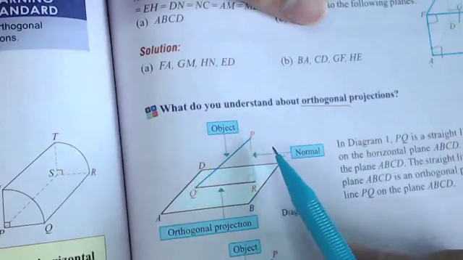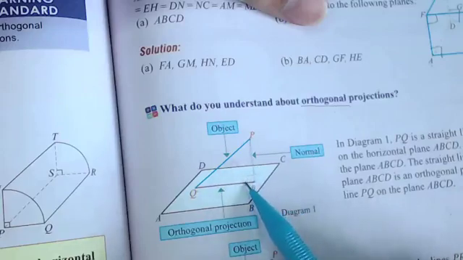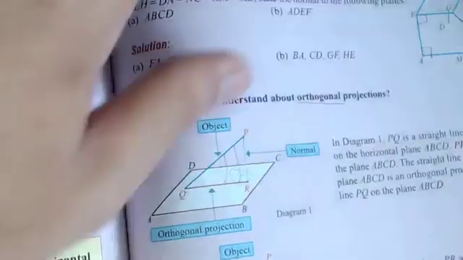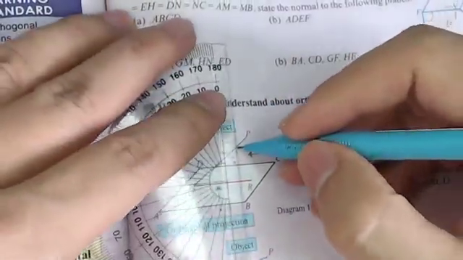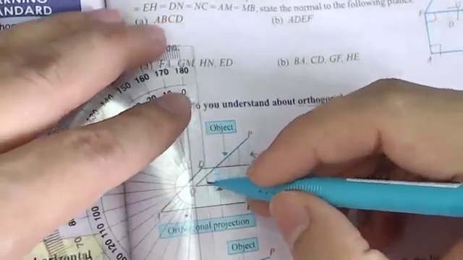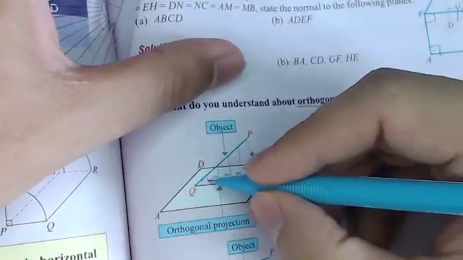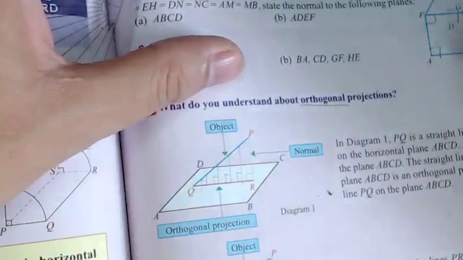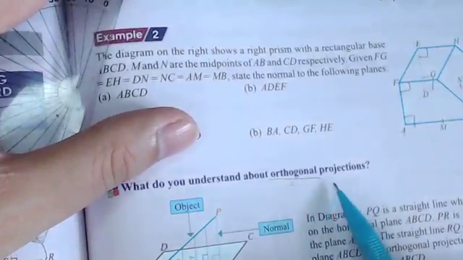Which is this line here emerging from this P with 90 degrees. Can you see that? 90 degrees, and so does this point here, also 90 degrees. And so does this point here, 90 degrees. We got many 90 degrees here. So that is what we call orthogonal projection.